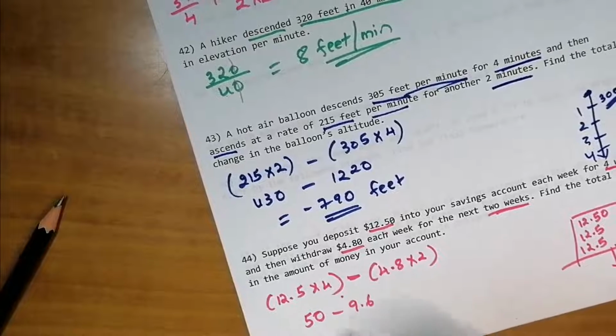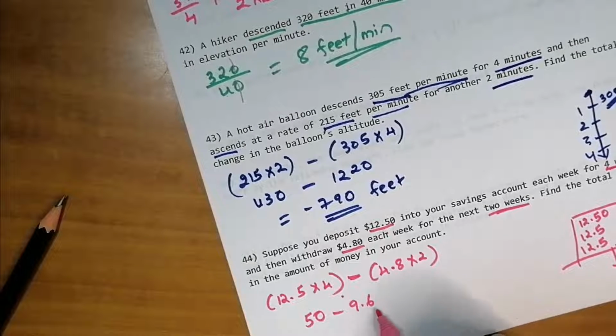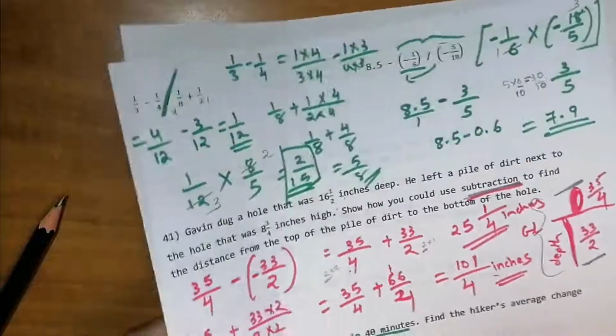So this is how much? If this was 10, this would have been 40, right? But this is not 10, it's 9.6. How much is less? 0.4. So this is your answer. This is the amount you still have in your account. Good. I hope you don't withdraw that amount too.